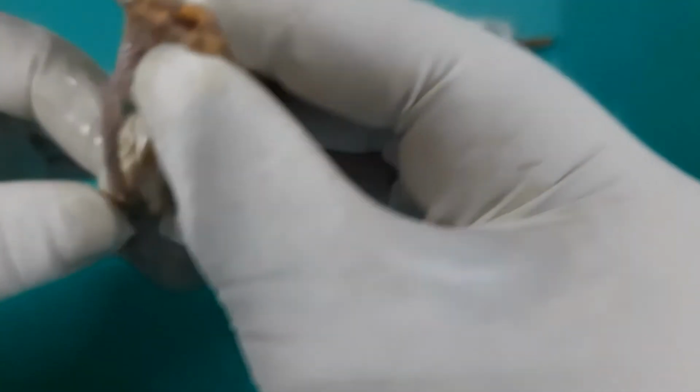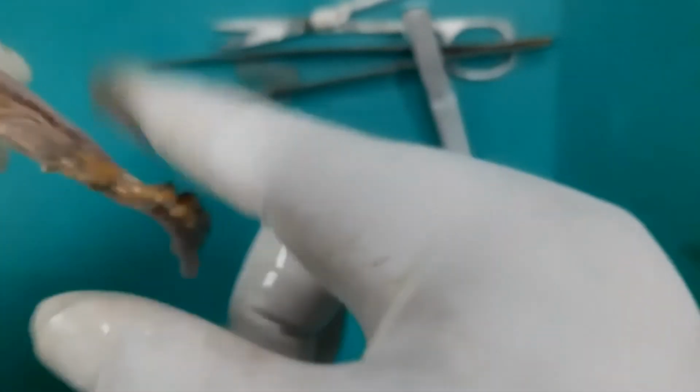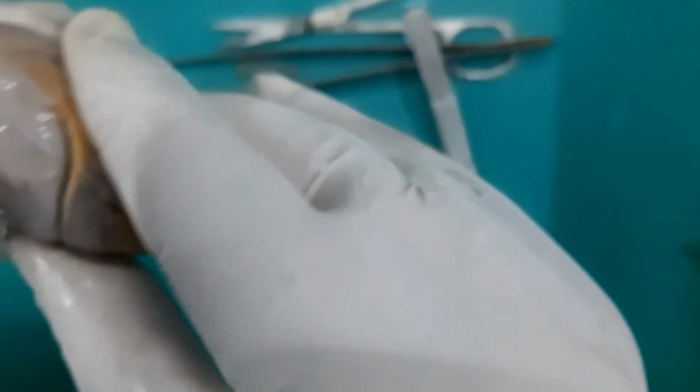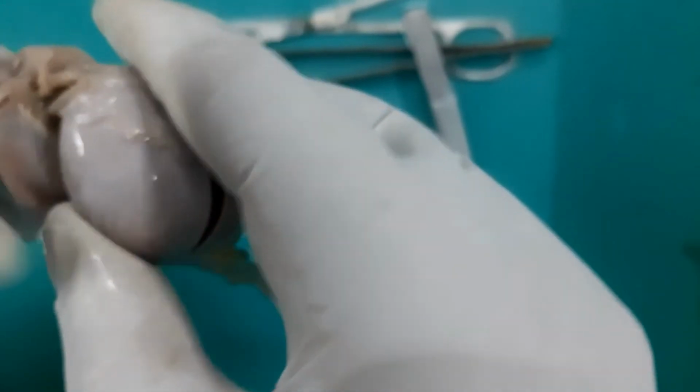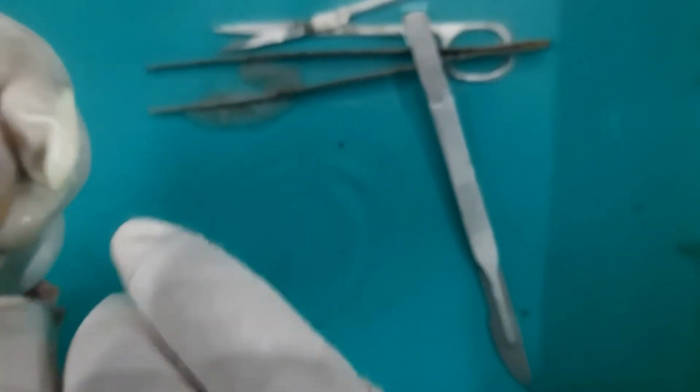So these are the constituents of the spermatic cord, which are covered by the three membranes, that is the external spermatic fascia, cremasteric muscle and its fascia, and then the internal spermatic fascia. You have seen the epididymis, head, body, and the tail is here.